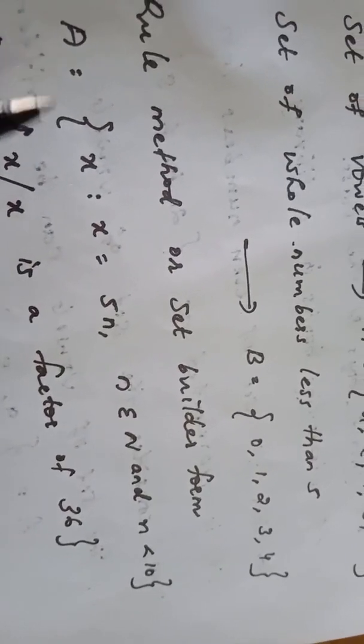For example, here we have a set A = {x such that x = 5n, where n belongs to natural numbers and n is less than 10}. So here the given conditions: n is a natural number and less than 10. So for listing out the elements, we can substitute n equal to 1, 2, 3 up to 9. Then we will automatically get the values for x, and x is the variable which represents any member of the set. Thus we can list out the elements.